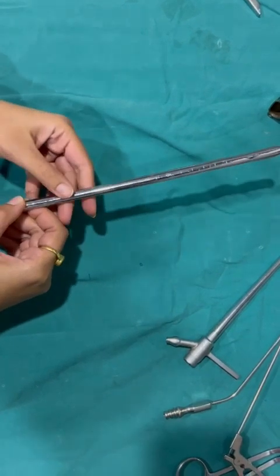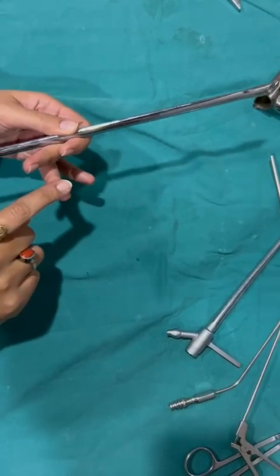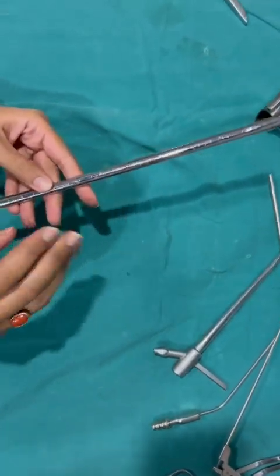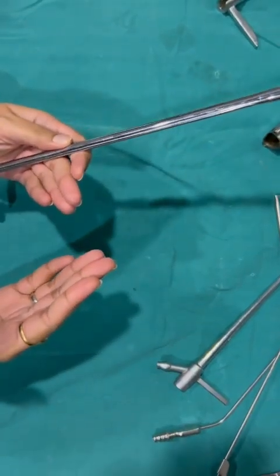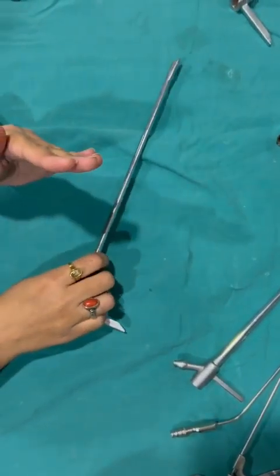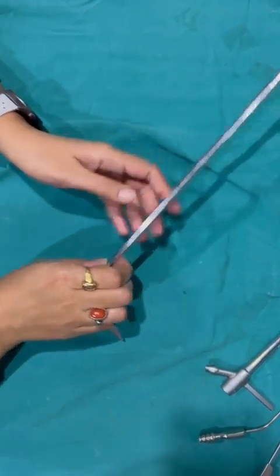The contraindications are trismus, which makes the procedure difficult, receding mandible, etc. The position of the patient should be supine with head elevated by 10 to 15 centimeter, neck flexed on the chest, and head extended at atlanto-occipital joint.